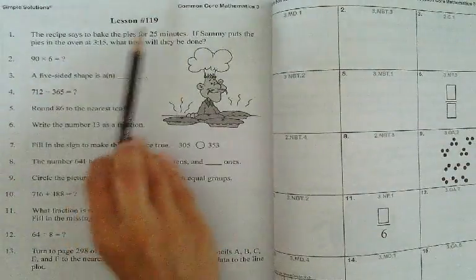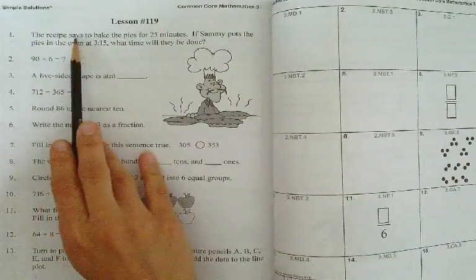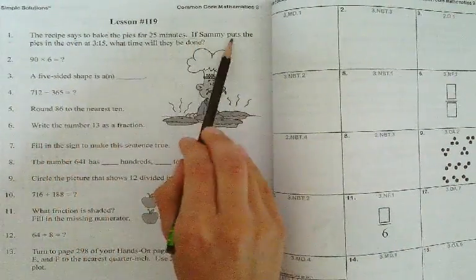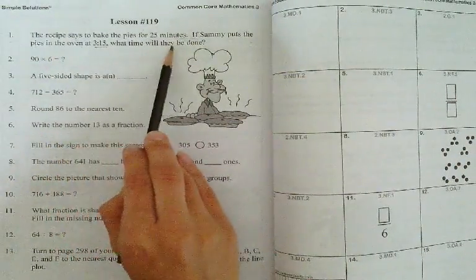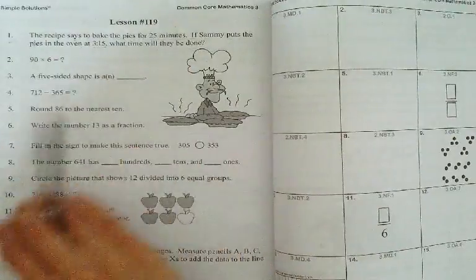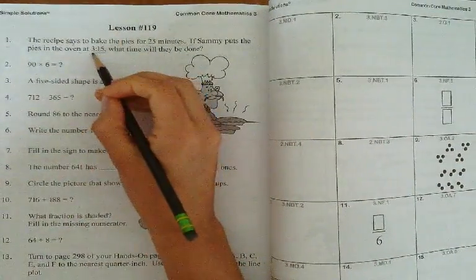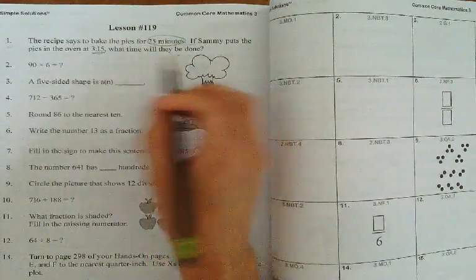Welcome to lesson 119. Number 1 says, the recipe says to bake the pies for 25 minutes. If Sammy puts the pies in the oven at 3:15, what time will they be done? This is kind of a real life problem, especially when we're baking. Well, if the pies went in at 3:15 and it takes 25 minutes, what time will they be done?